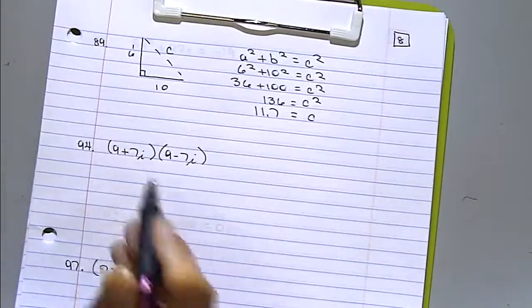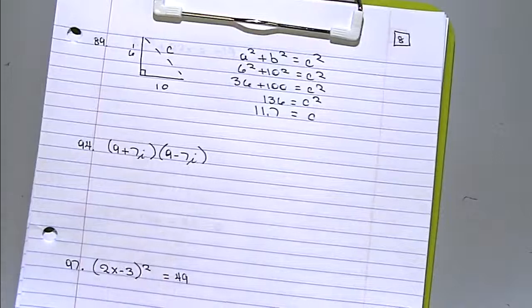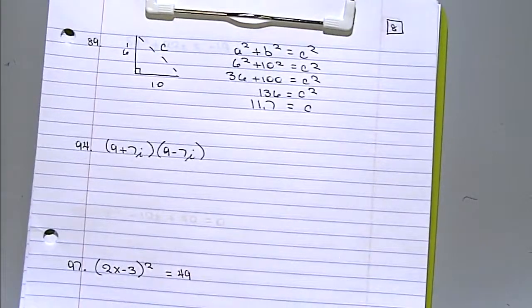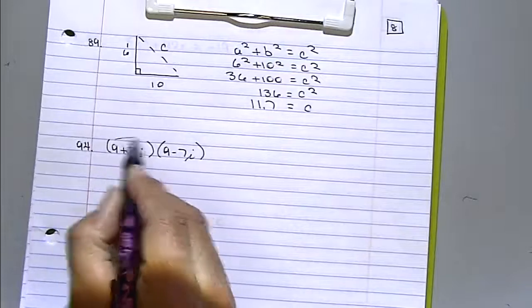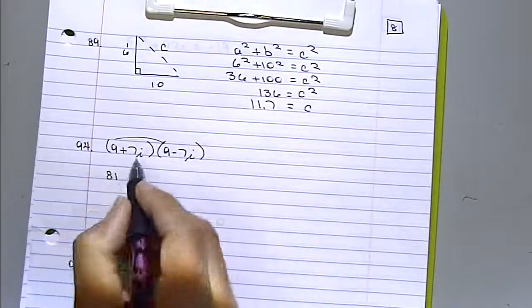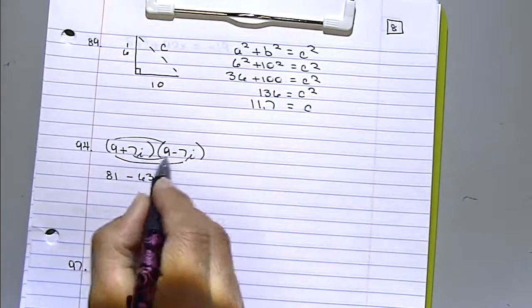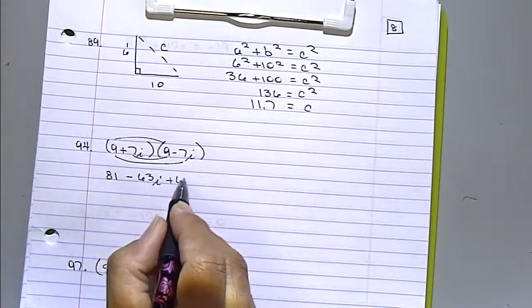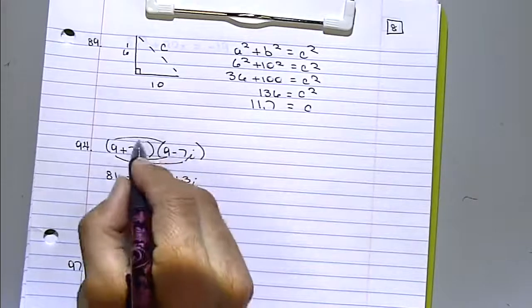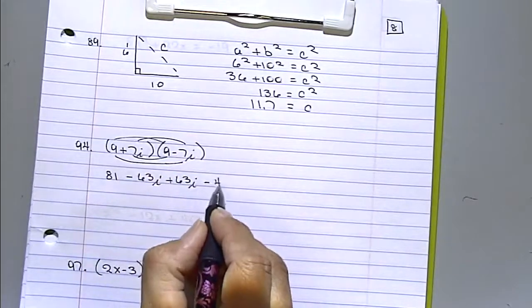The next one. If I have two binomials that I want to FOIL and one of them has i's in them, just FOIL them. Remember that i squared is negative 1. That's all it's trying to make sure you know. 9 times 9 is 81. Outside would give me a negative 63i. Inside would give me a positive 63i. Well, that's convenient because those will cancel. This will be a negative 49.